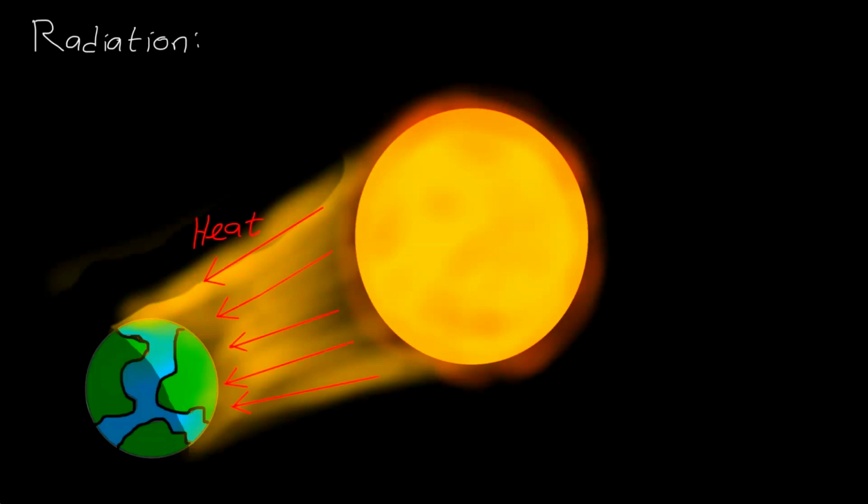The last means of heat transfer, radiation, is the transfer of heat by electromagnetic waves. Unlike conduction and convection, radiation requires no medium. An example of radiation is the transfer of heat from the sun to the earth.